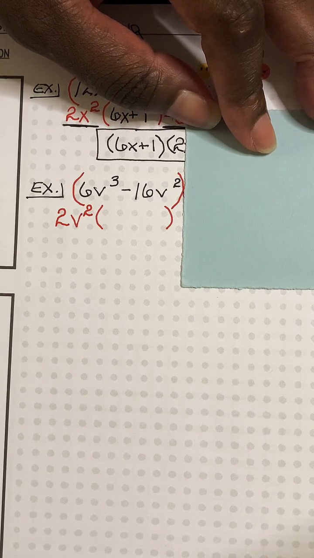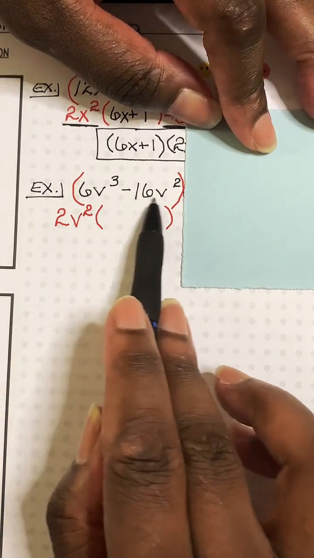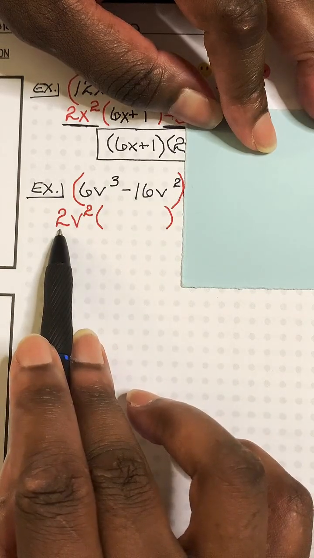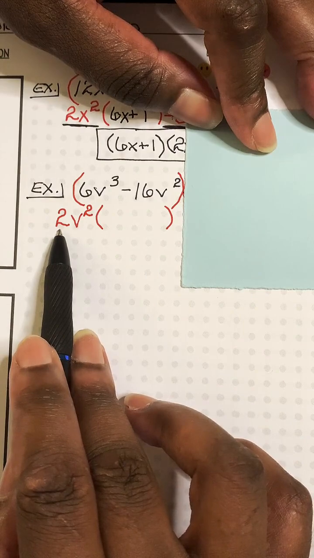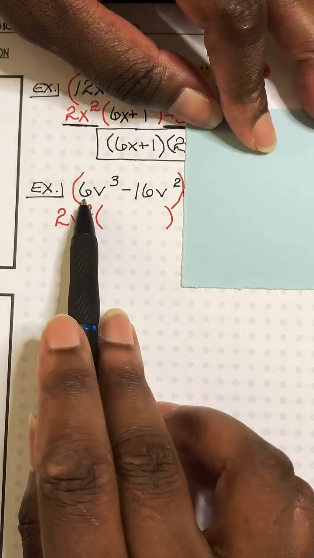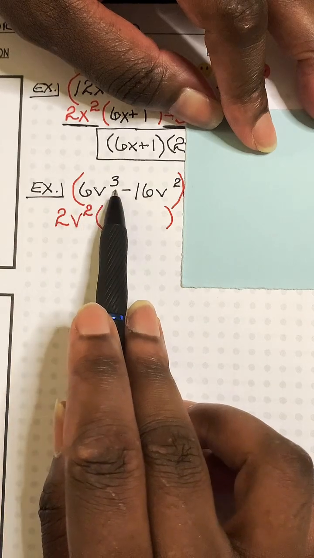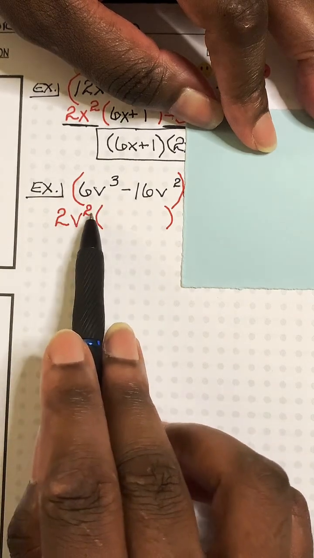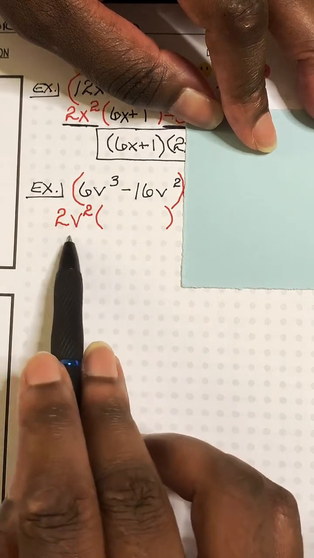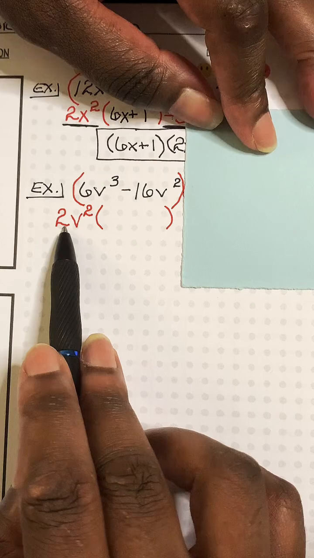So now, let's divide our original by our GCF. So 6v to the third divided by 2v to the second. All right, so 6 divided by 2.